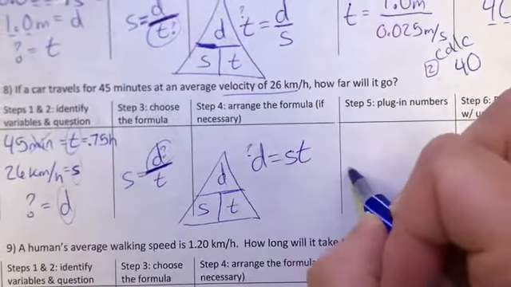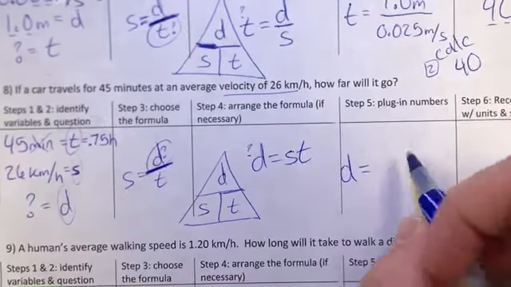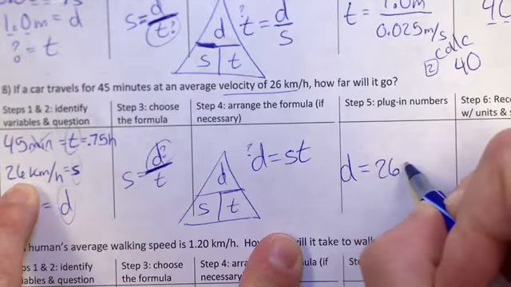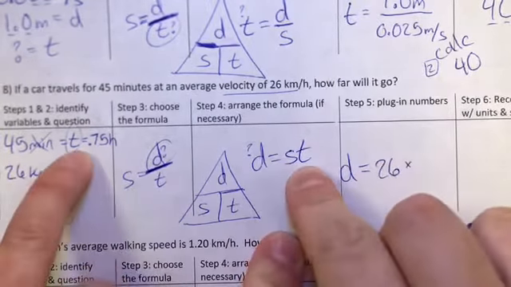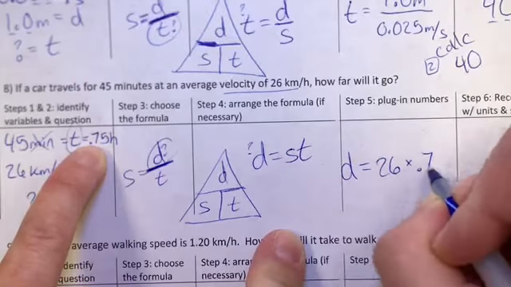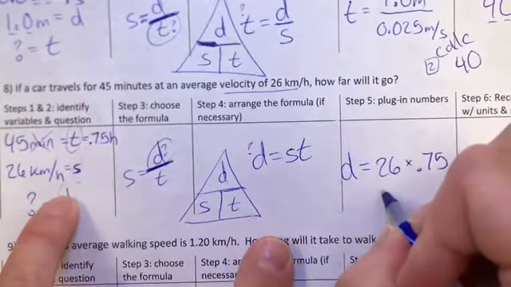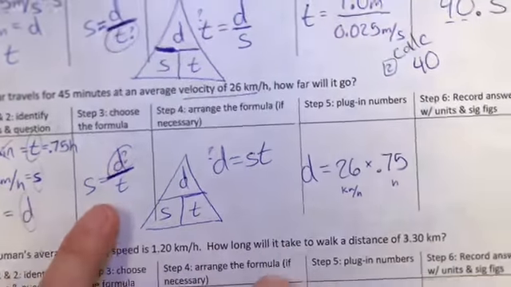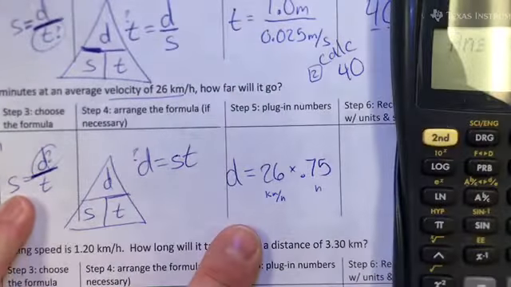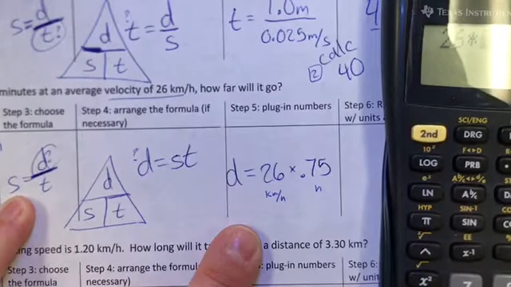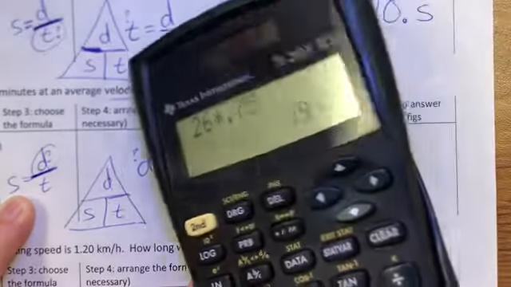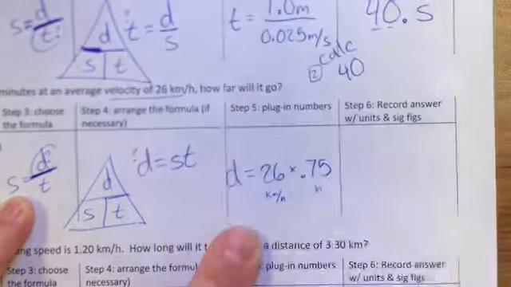Now we're going to go and do step 5. Plug in your number, substitution. So instead of S, we write 26. Multiplied by, instead of T, we're going to put the 0.75. This was kilometers per hour, and this is in hours. Okay, so in your calculator, 26 multiplied by 0.75. Calculator says 19.5.